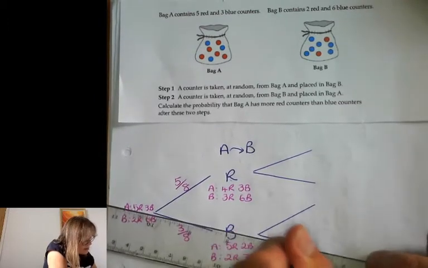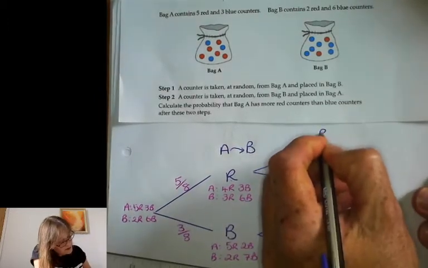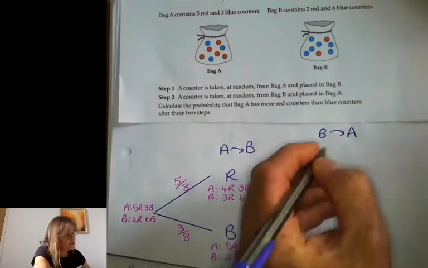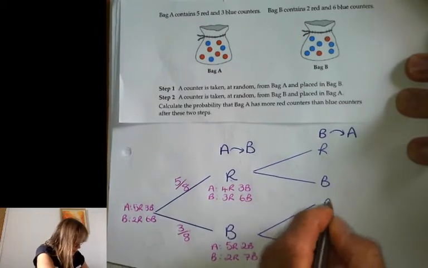So remember, step 2 was to take a counter from bag B and put it back into bag A. So I might move a red back or I might move a blue back.